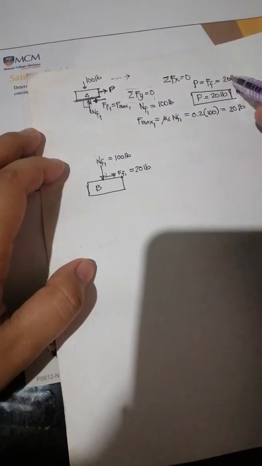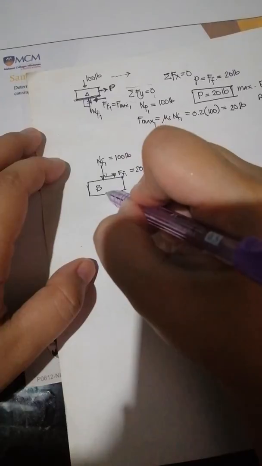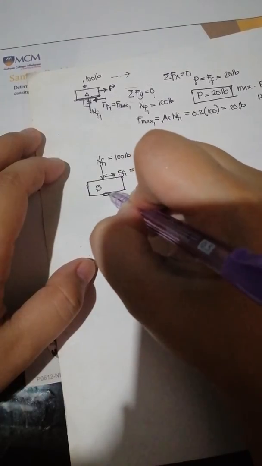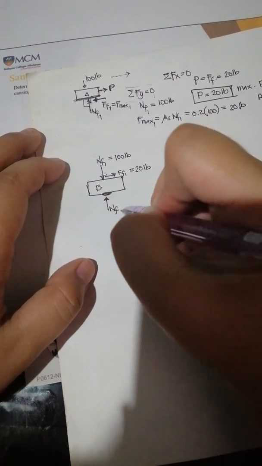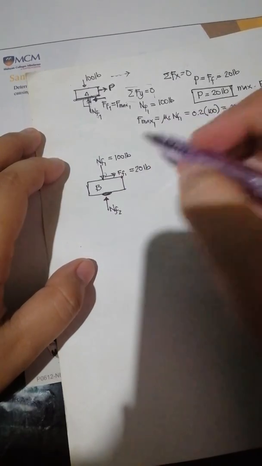Now on this second surface of contact, there is another normal force, which is NF2.